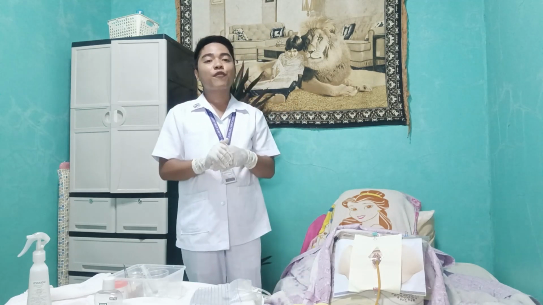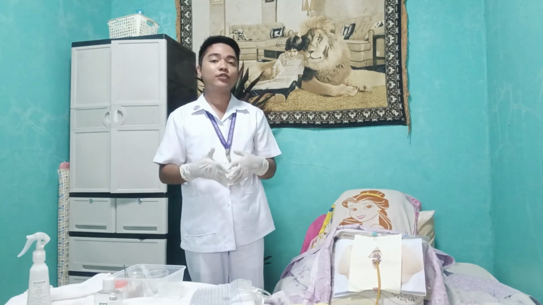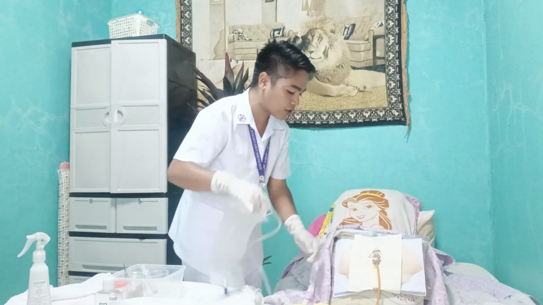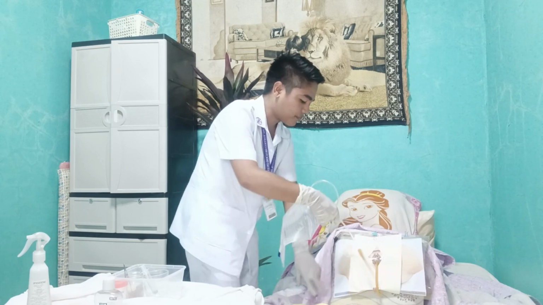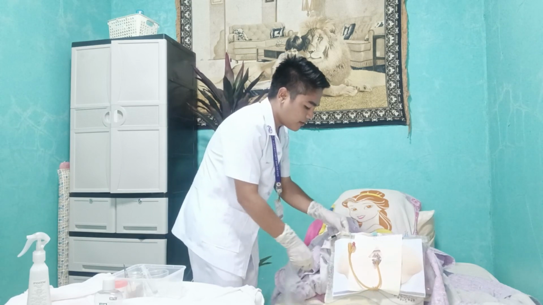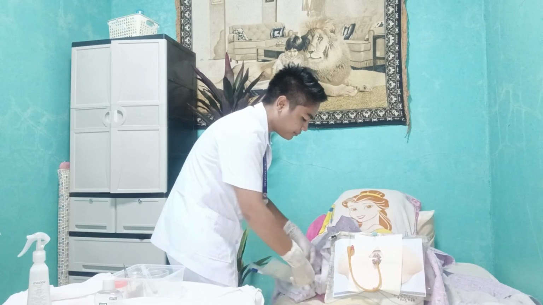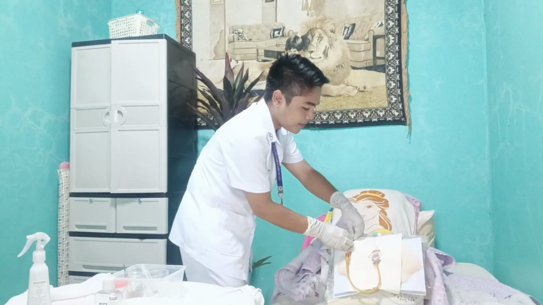Now I am going to secure the indwelling catheter by taping the catheter to the patient's thigh. For females, the thigh is the best area to tape the catheter, and for males, it would be the abdomen. Also provide some slack to accommodate the patient's movement. After that, remove the eye sheet. Let's place it first on our patient's thigh. Then tape it. Assuming that I tape it.